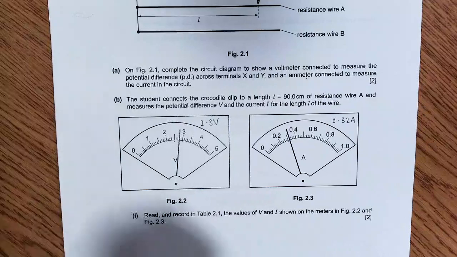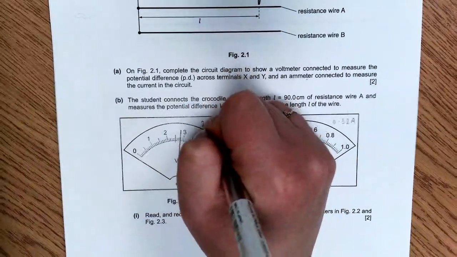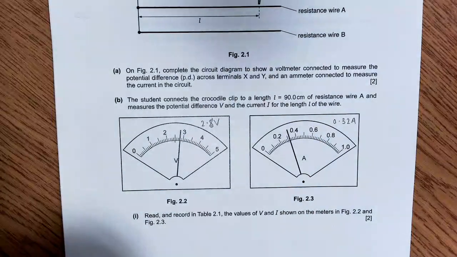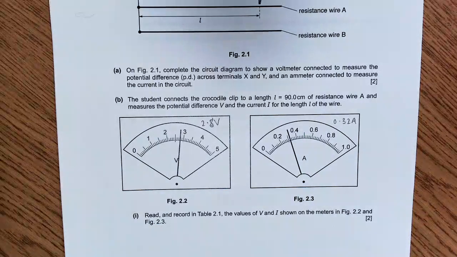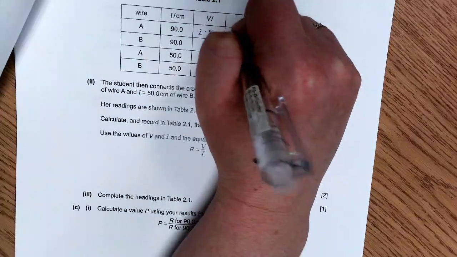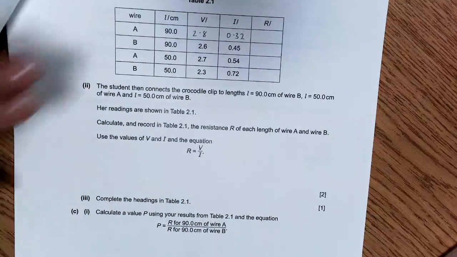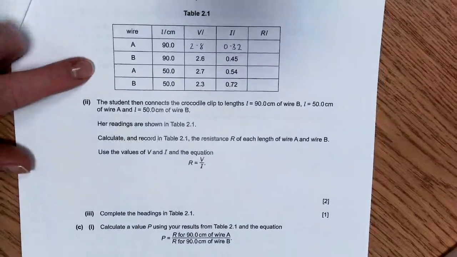I've just realised I've made my own mistake. This is not 2.3. Oh my goodness me. It's 2.5 plus 0.3. This is 2.8. Yikes, I've done exactly what I've just said that you all did. My bad. But it is important that you double check your answers at the end of your paper for this exact reason. So 2.8 and 0.32. So then we just pop that into the table. So we had 2.8, 0.32. Okay. And then once I've got that, we've got some things to calculate.